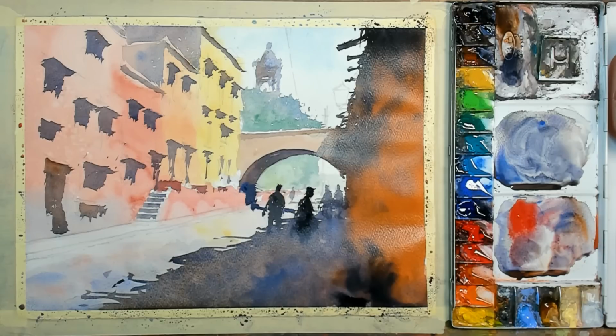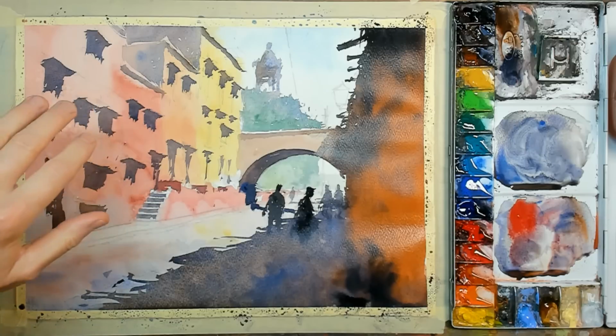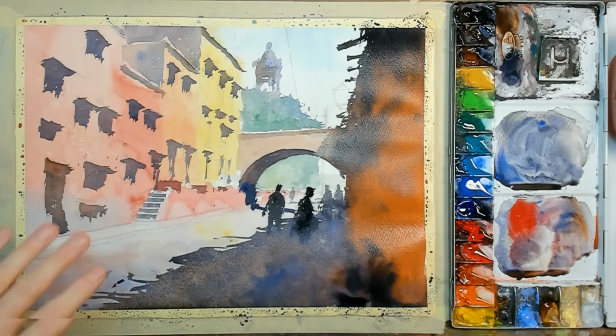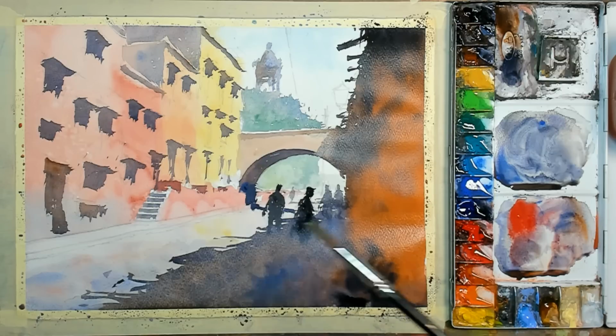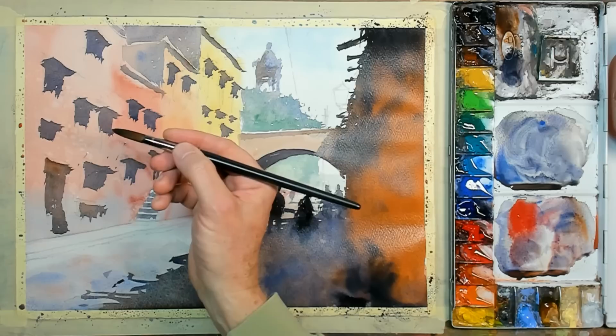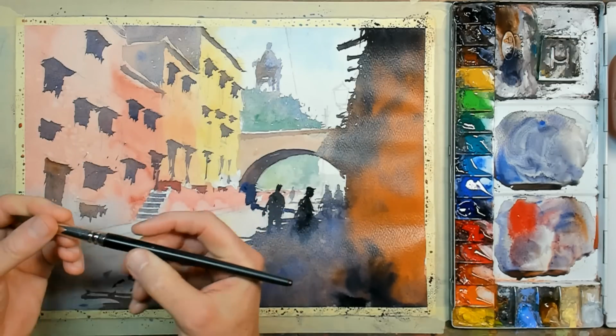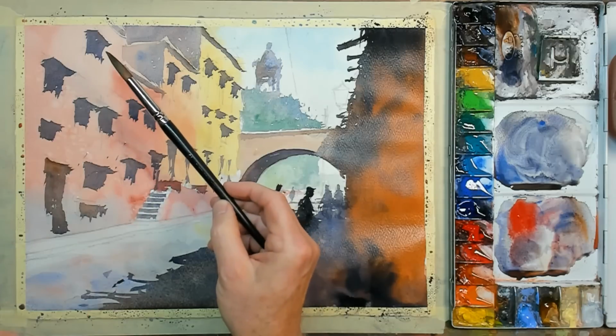All right, next we want to add in some more definition to the windows and doorways on the left-hand side. Darker, thicker color to define those doorways. I'm gonna now use a smaller, stiffer brush, synthetic brush. This is like a number 12 round.